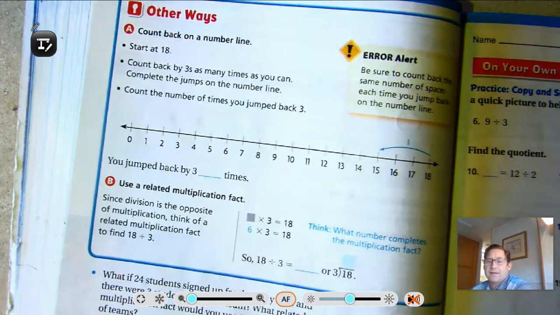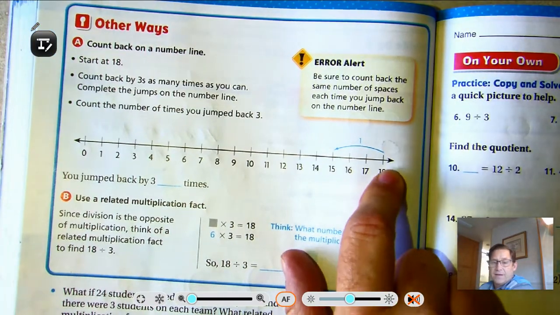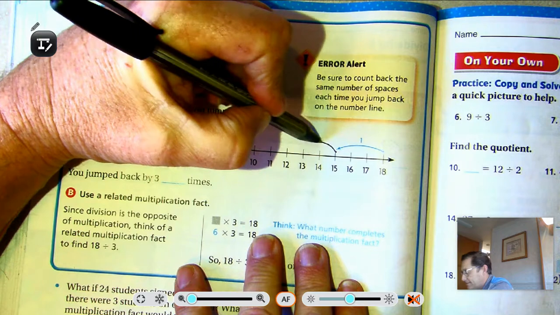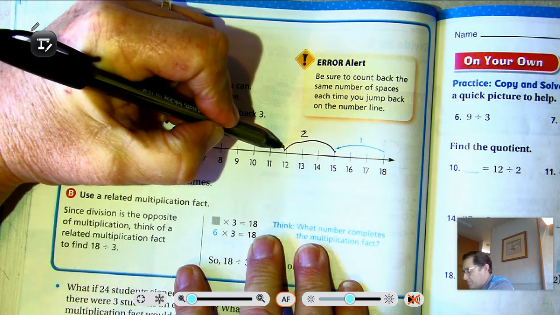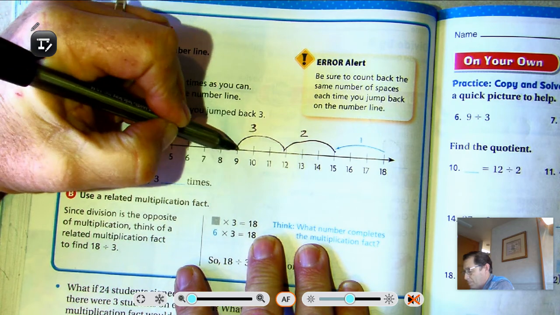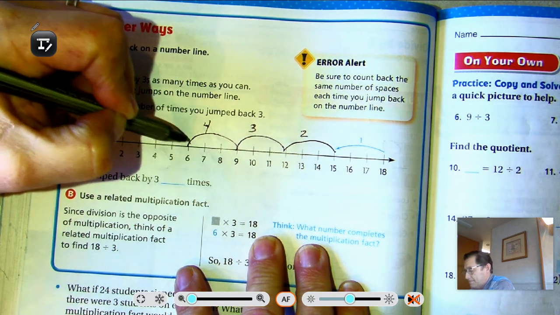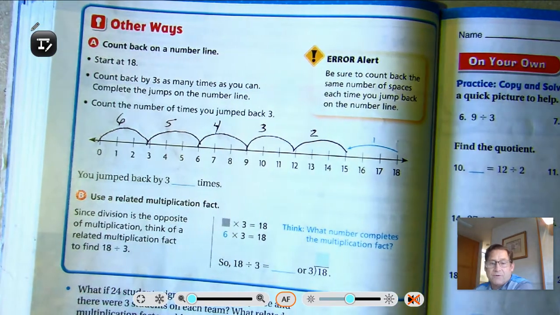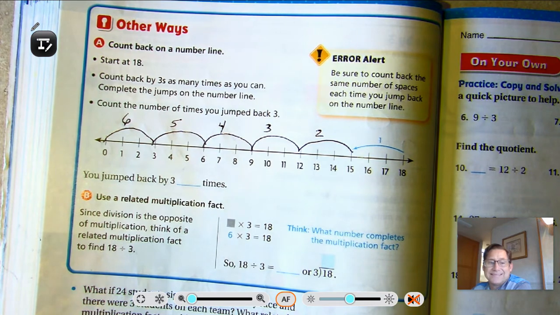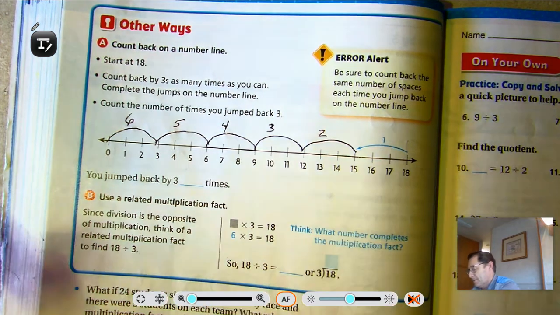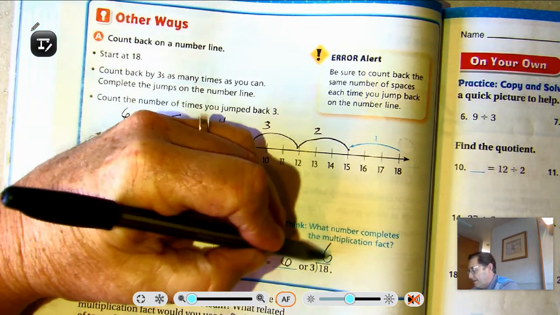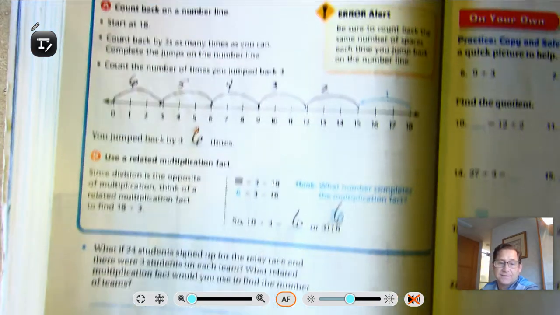Okay, another way, again, is to use a number line. And again, we have 18 students. If I take away 3, I've made 1 team. So keep taking away 3s until you get to 0. Okay. I was able to jump back 6 times. And again, 18 divided by 3 is 6.